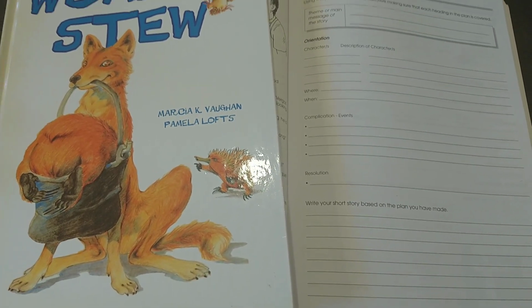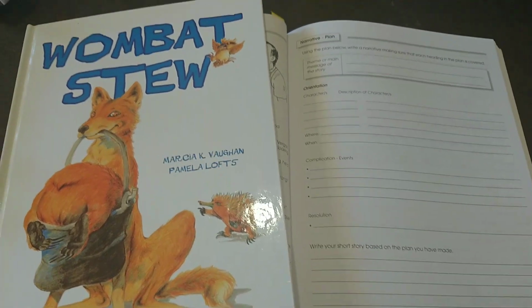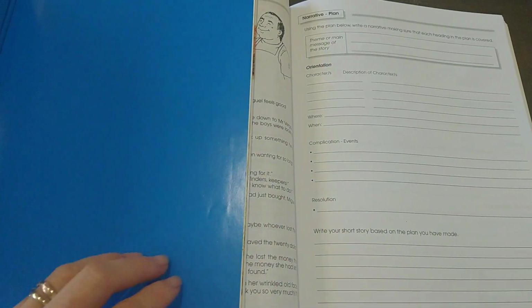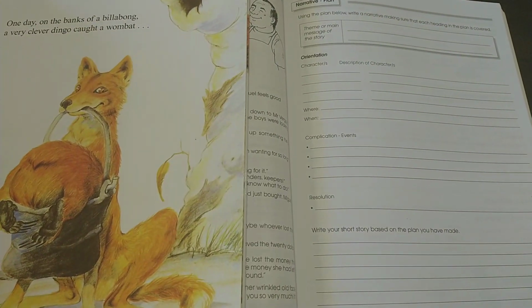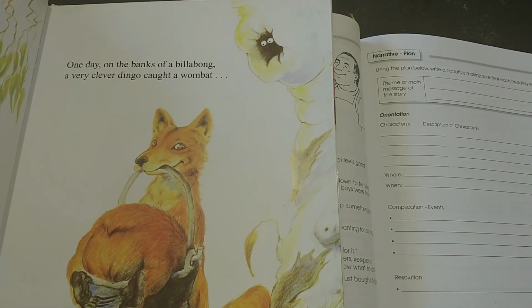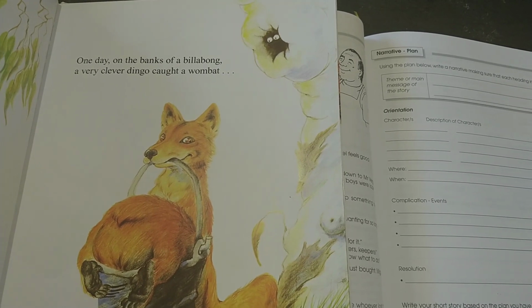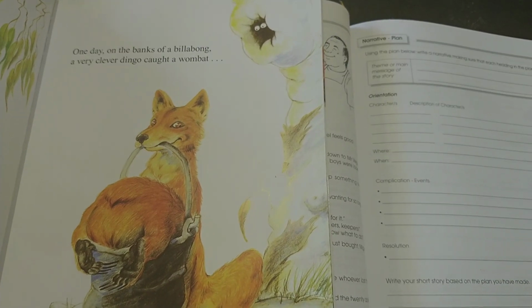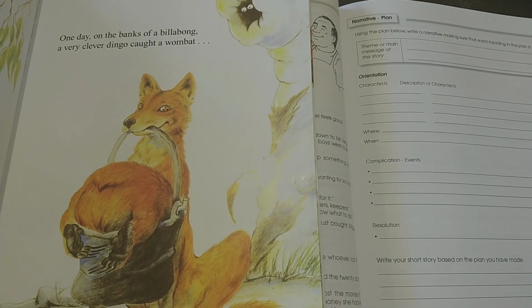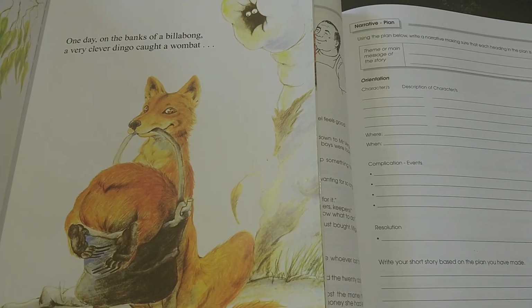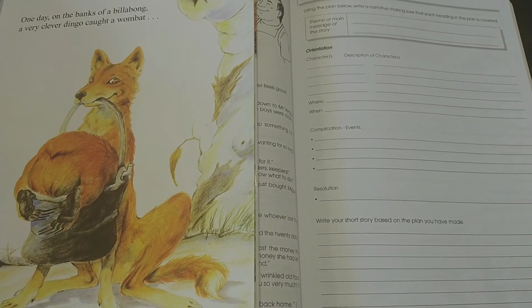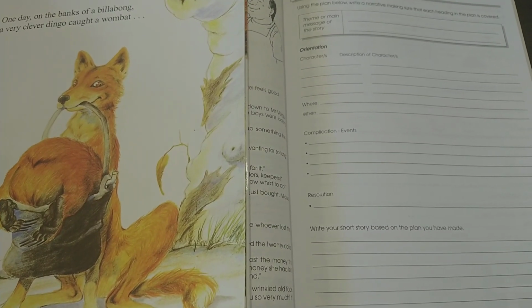Okay, so Wombat Stew. What you need to do is obviously read the book. When you're reading it, you need to look for your orientation. So if we go here, obviously the orientation is one day, where on the banks of a billabong, and who, your clever dingo. So read through it, find your orientation, complication, the events leading up to your resolution. So that's your very basic analysis of your narrative structure.